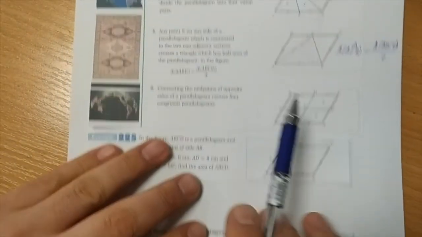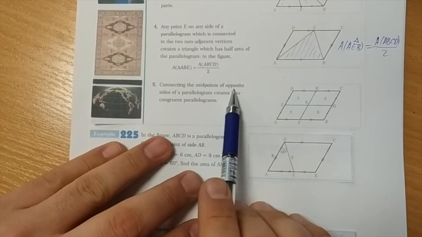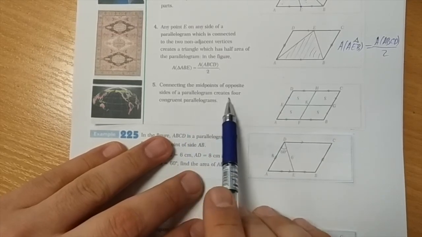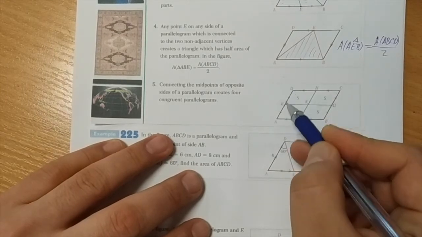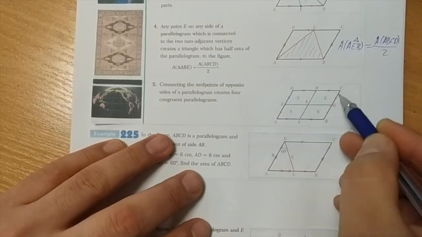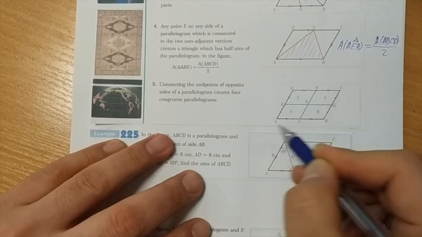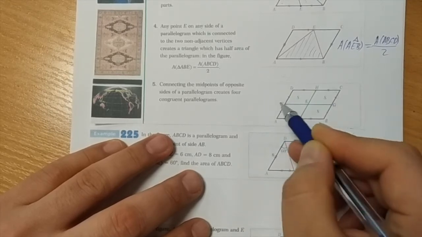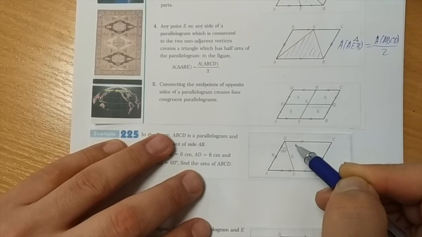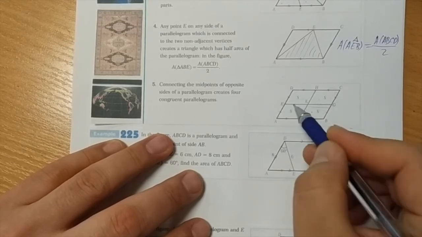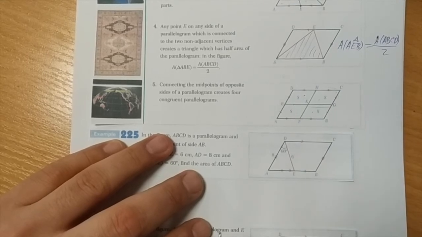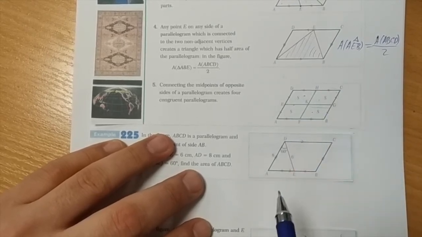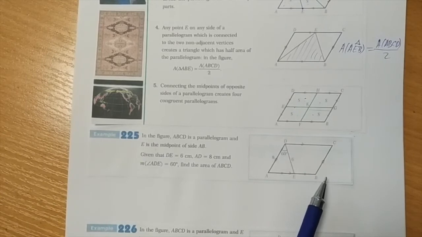And also we have here: connecting the midpoints of opposite sides of a parallelogram creates 4 congruent parallelograms. Look, these sides are the same, and these sides are also the same. If we connect all these midpoints oppositely, we will have 4 equal, congruent parallelograms. Their areas will be similar as well.